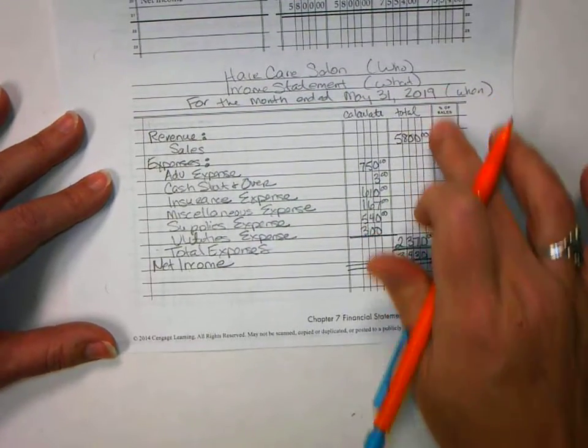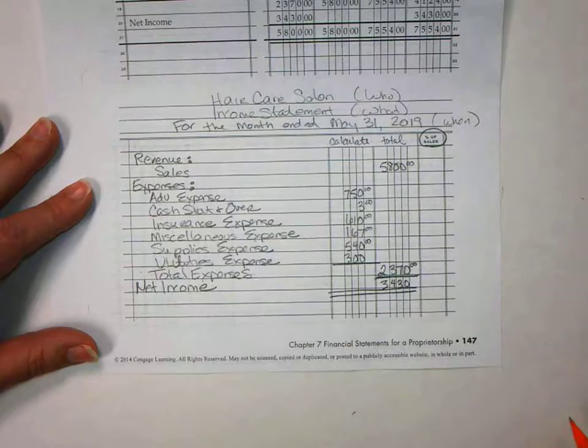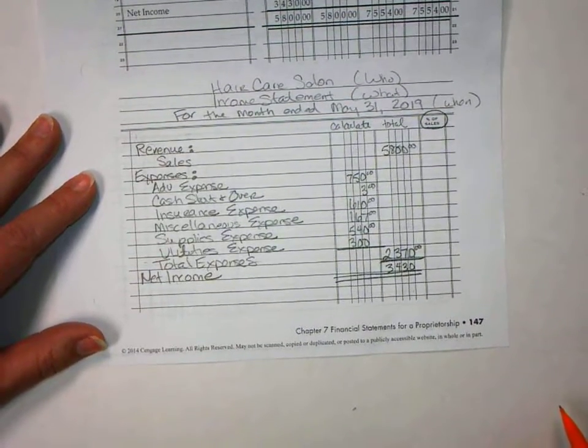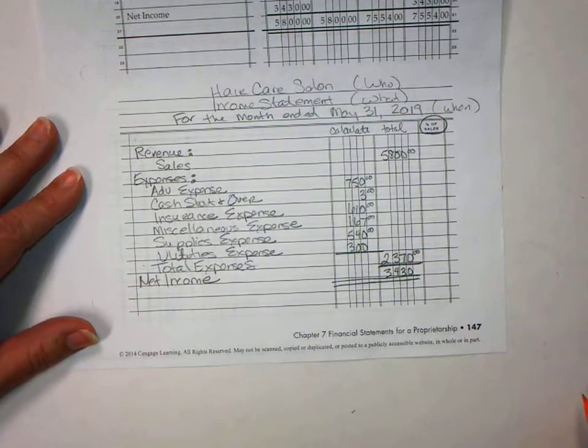Okay, then we have one more column we need to look at here. It's called percent of sales. And this is calculating ratios. And ratios are an important part of finance and accounting because that gives you the ability to compare.